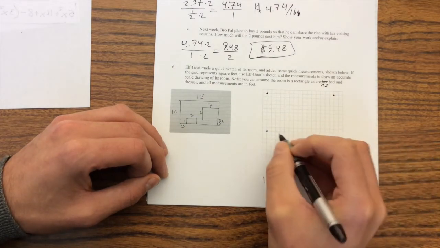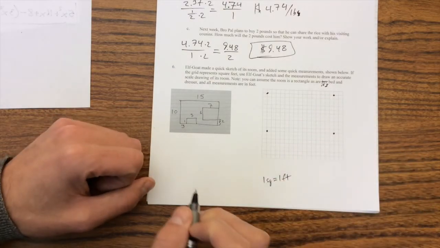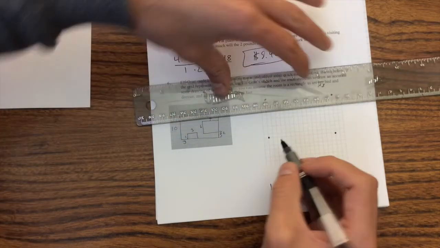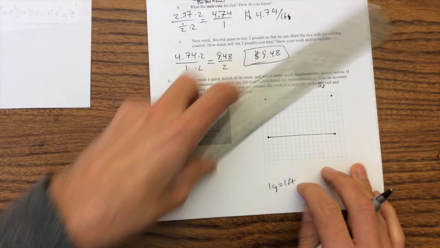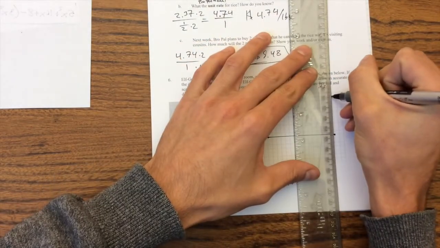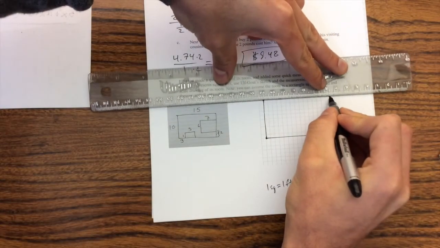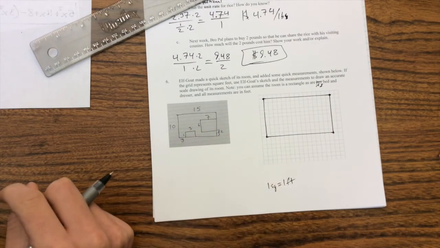I go over 15 again. Just trust my number from before. And I can just fill that in. I'm going to use my ruler so it looks nice, as I would expect you to do on a test. There we go. So there's the outline of the room. Now we need to place the dresser and the bed here.